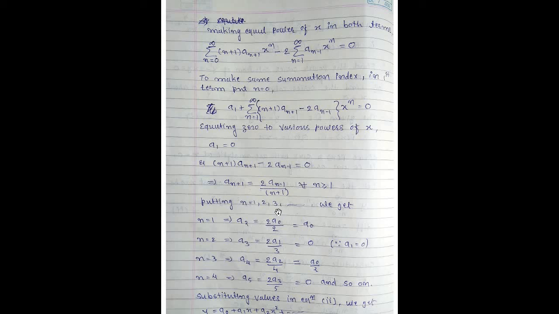Now we put different values of n. Put n equal to 1. We get a2 is a0. N equal to 2. We get a3 is in terms of a1. But a1 is 0. So a3 will be 0. If we put n equal to 3, we get a4, that is 2a2 by 4.